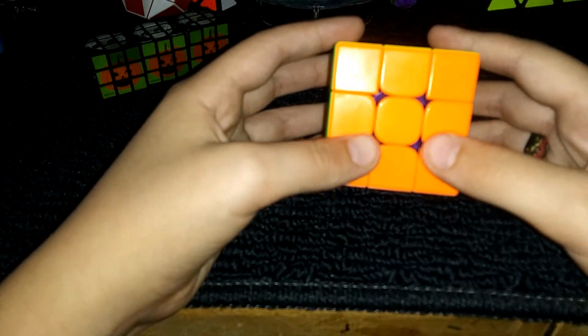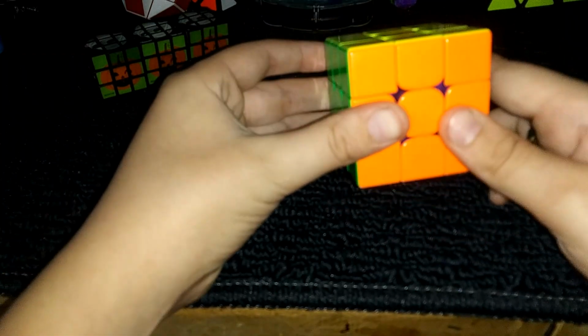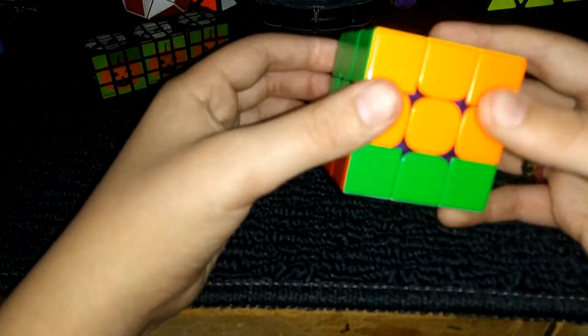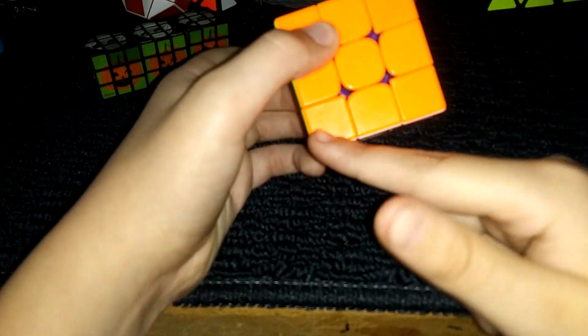So it would be like that, like that, and then that. So, in other words, D is just the letter D. And then D prime would be the other way around.